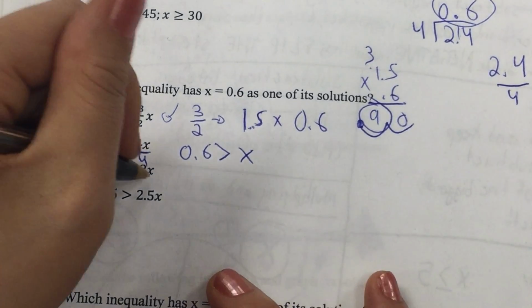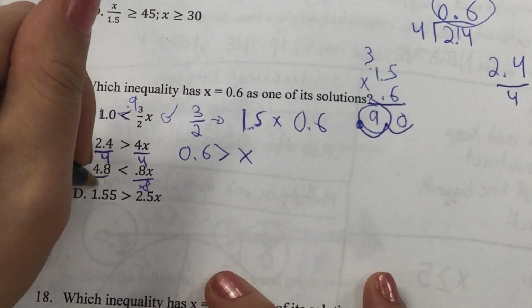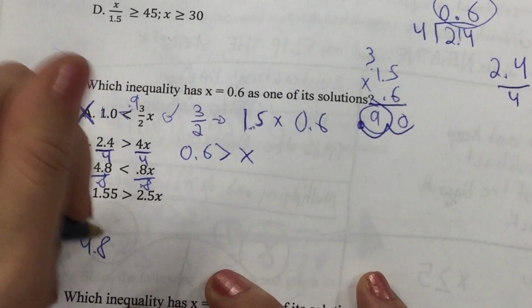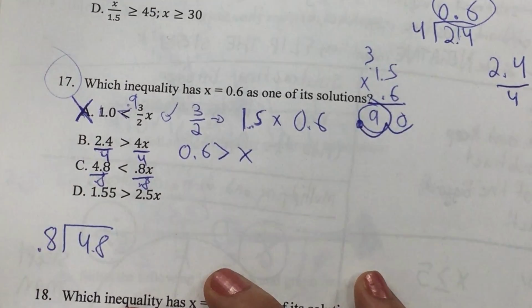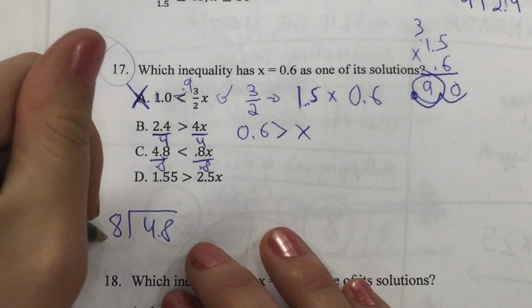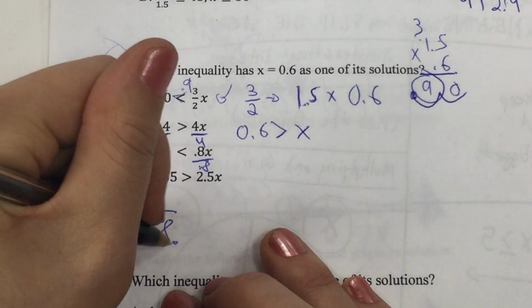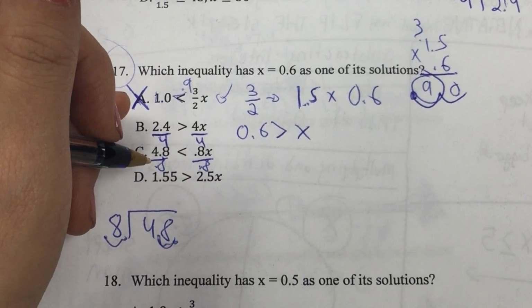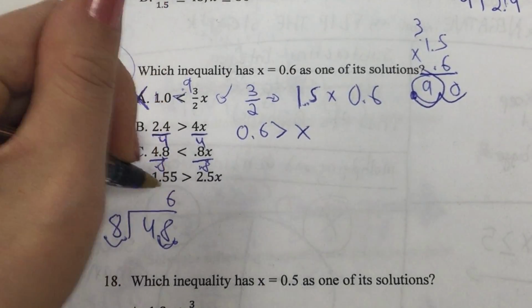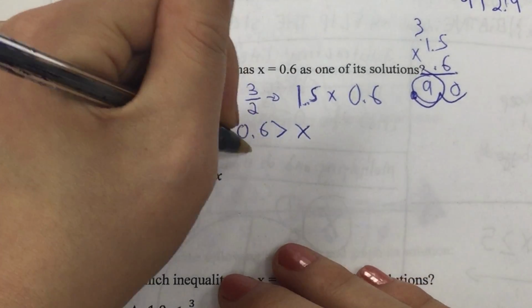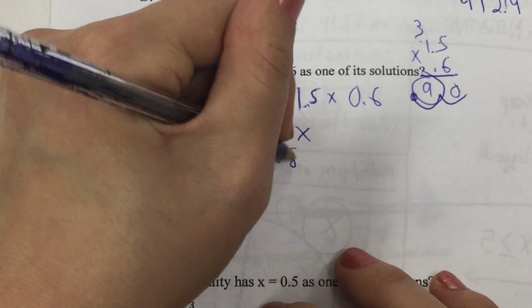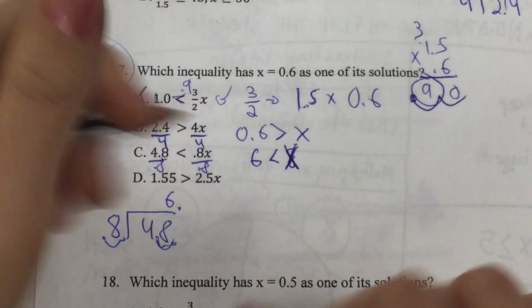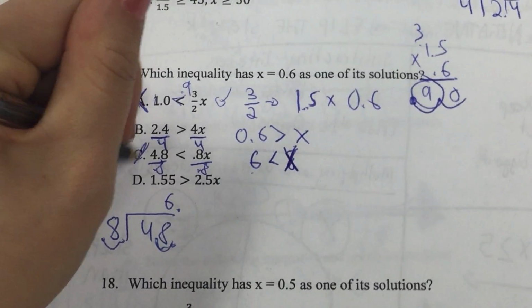Well, let's try this. If we divide both sides by 8/10, we have 4.8 divided by 8/10. We gotta do the swoop. So I swoop once here and I swoop once here. 8 goes into 48 about 6 times as well. So this is 6 is less than x. So because it isn't 6/10, I'm not going to say that's right.